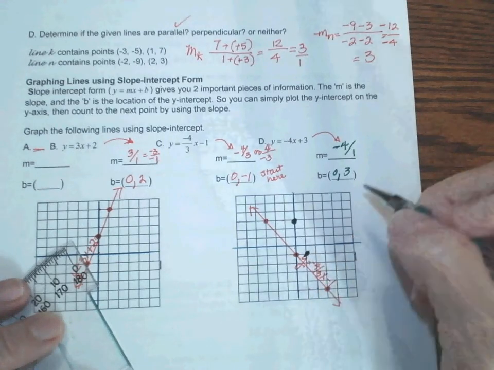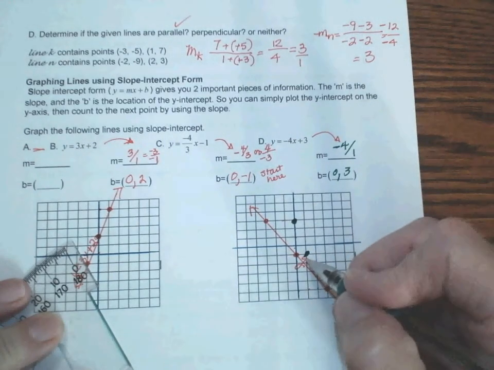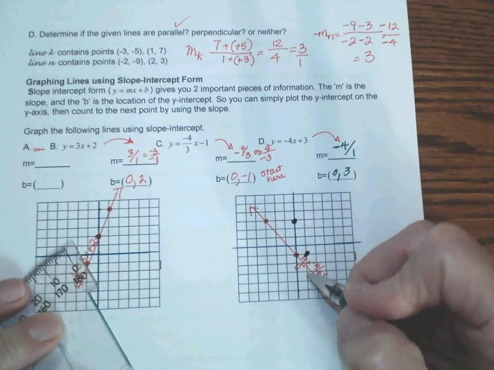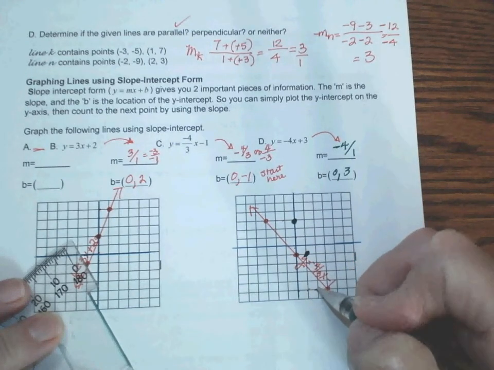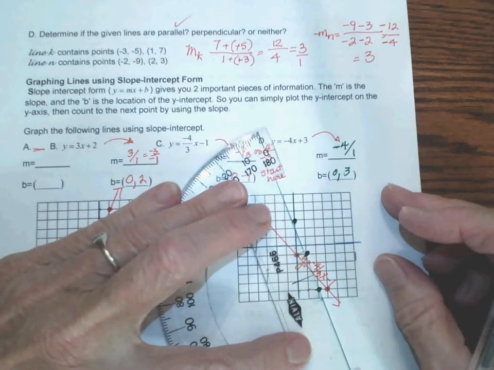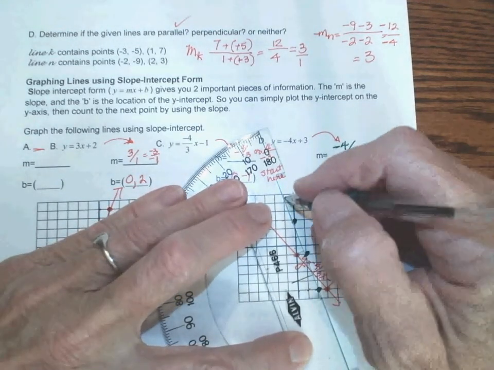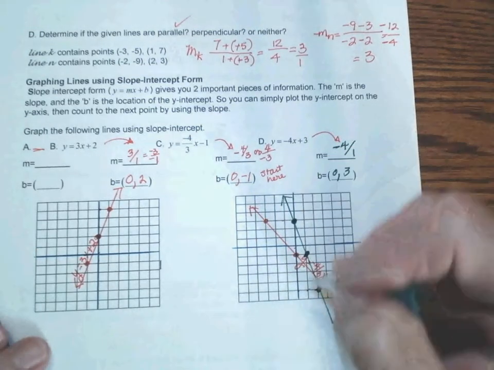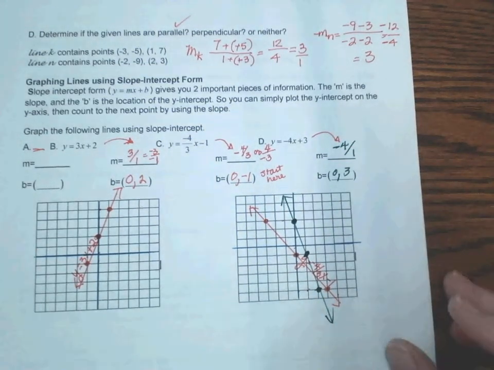And then I'm going to do what this slope says. So I'm going to go down 4, 1, 2, 3, 4 over 1. Now, I've got enough room to go ahead and keep counting that direction, so I can do that. 1, 2, 3, 4 over 1. Then line up your dots and draw your line.